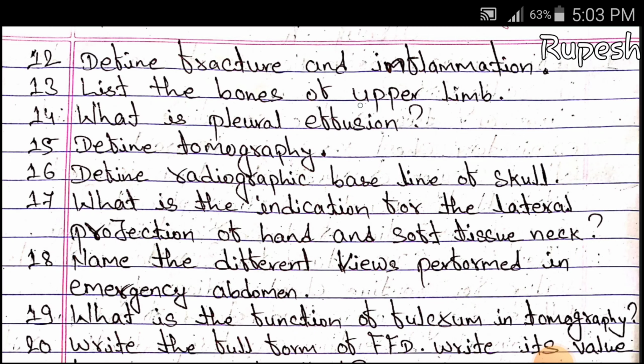Question number 13. List the bones of the upper limb. Question number 14. What is pleural effusion? Question number 15. Define tomography. Question number 16. Define radiographic baseline of skull.